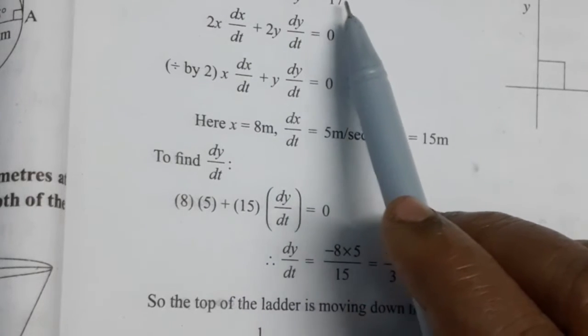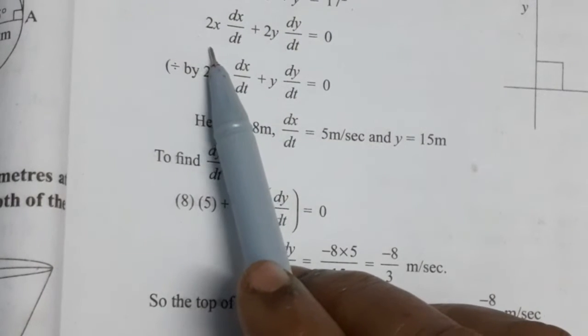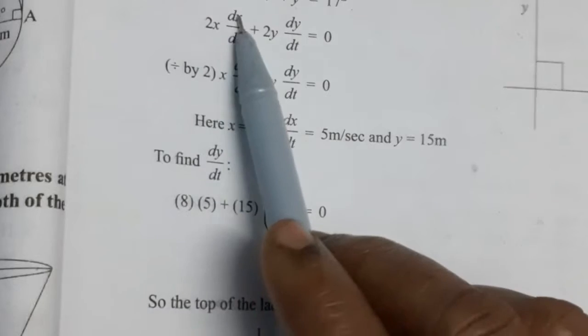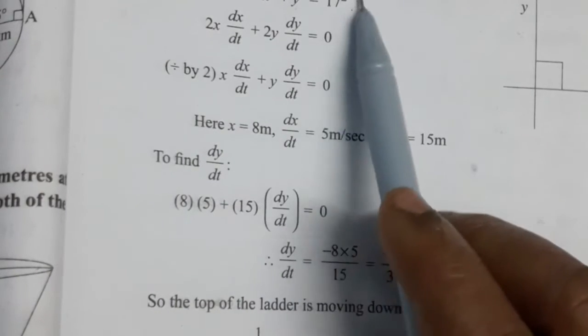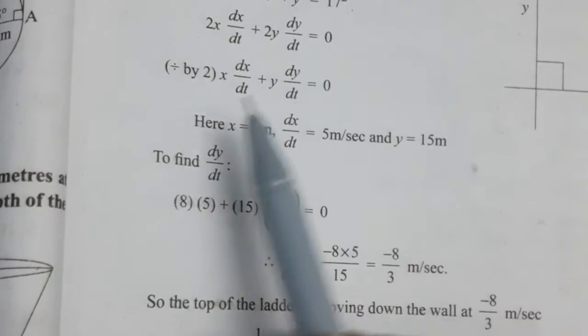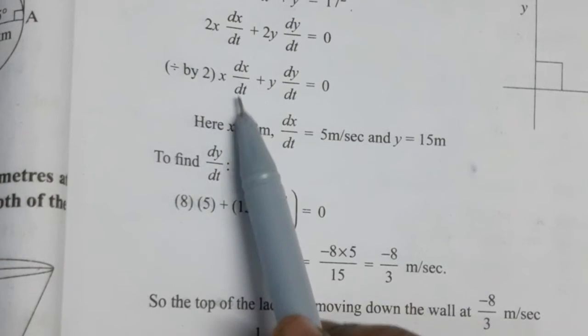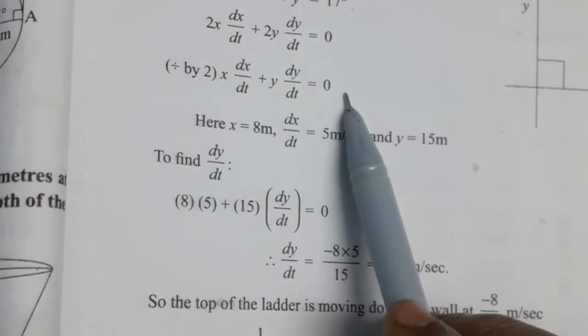Now x square plus y square equal to 17 square. Now we are going to differentiate: 2x dx by dt plus 2y dy by dt equal to 0, since a constant differentiates to 0. Dividing by 2, we get x dx by dt plus y dy by dt equal to 0.